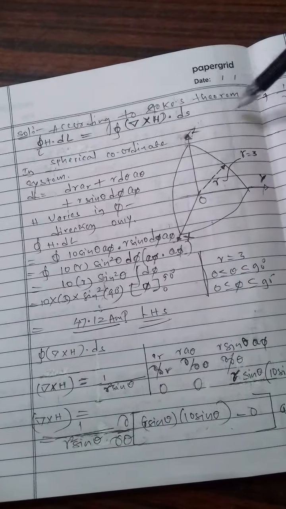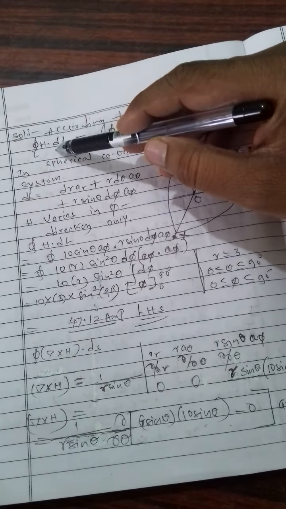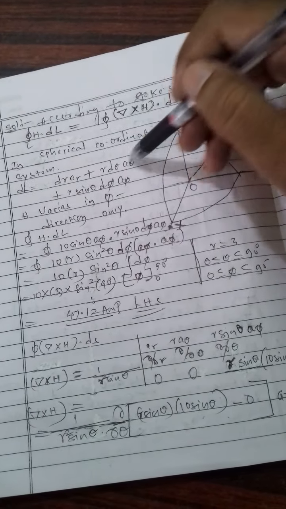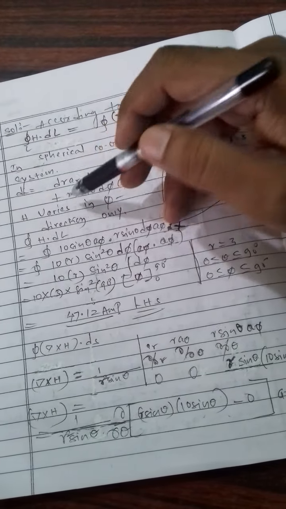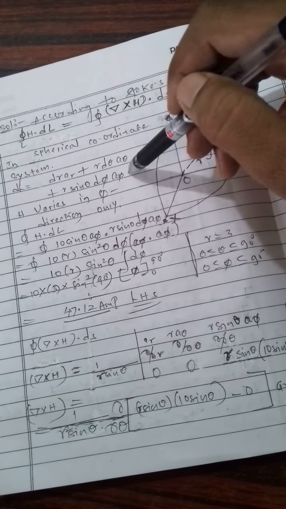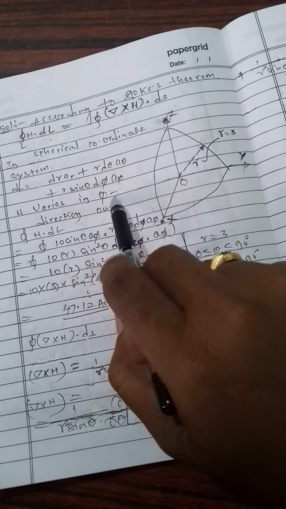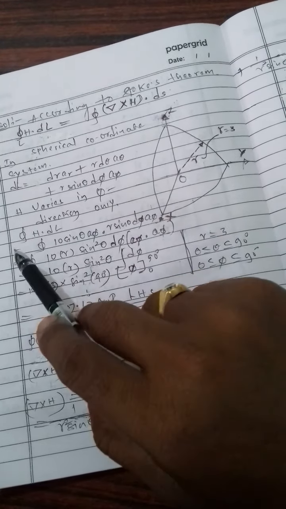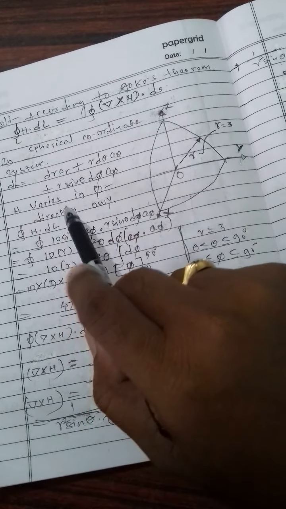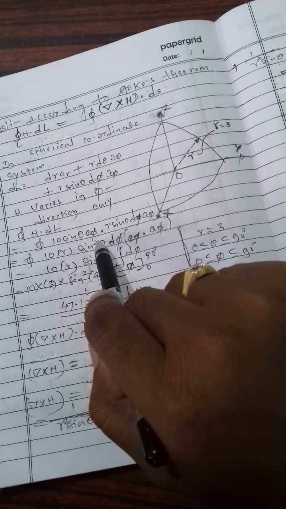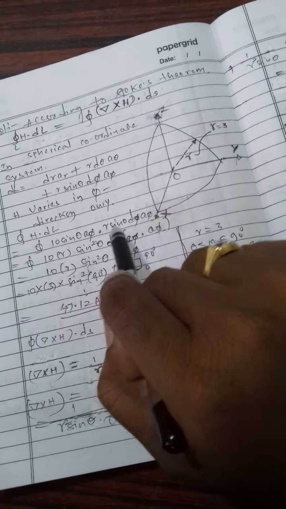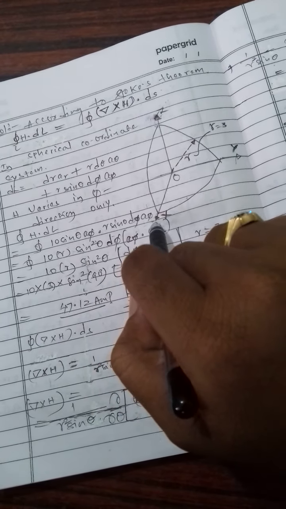According to Stokes' theorem, the closed integral of H dot dl is equal to the surface integral of del cross H dot dS. In the spherical coordinate system, dl is equal to dr ar plus r d theta a theta plus r sin theta d phi a phi. H varies in the phi direction only, so the closed integral of H dot dl is the integral of tan theta a phi dot r sin theta d phi a phi.